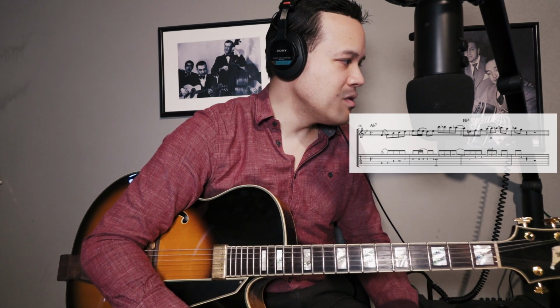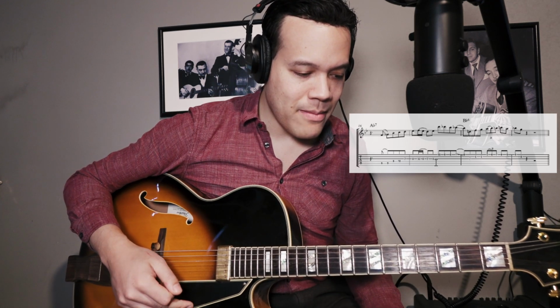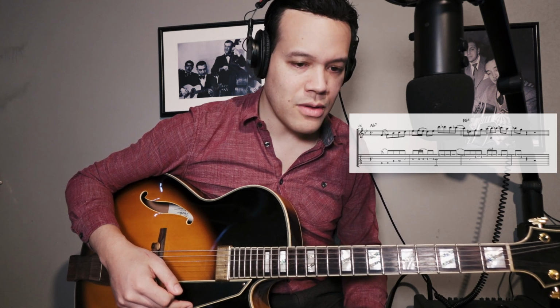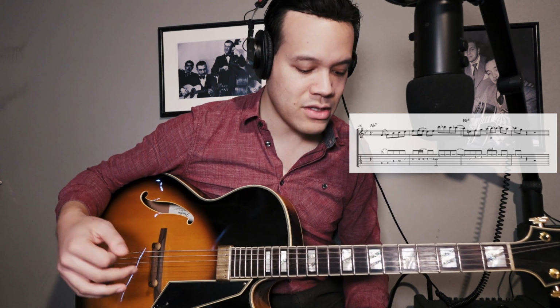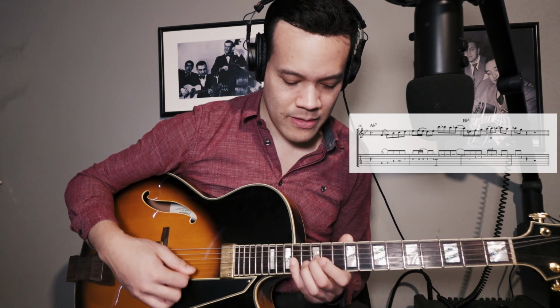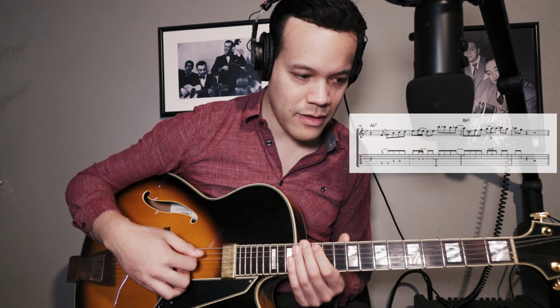So let's do this lick first. This is in B flat. So if I want to play this in D, I have to not think about A flat 7 to B flat, but I have to think about C7, right? So then I would start here. 1, 2, 3, 4.